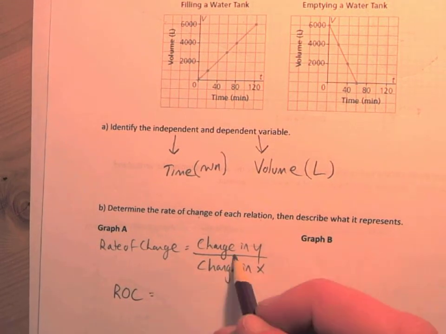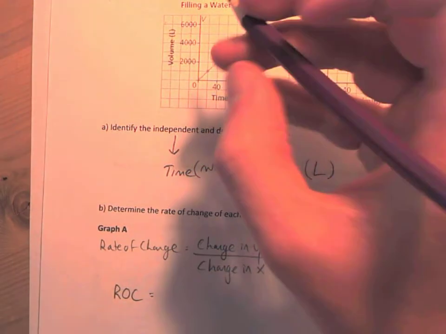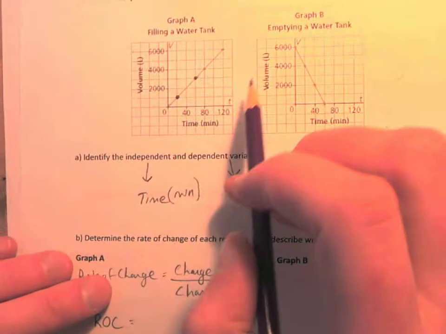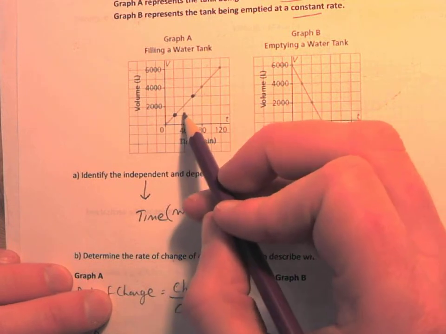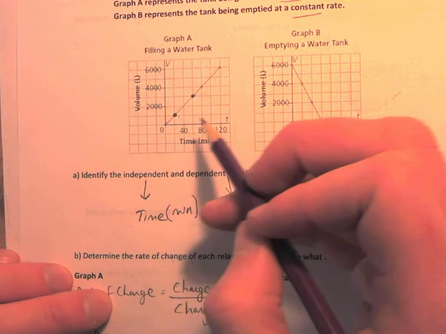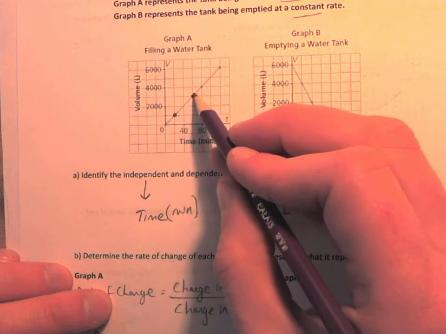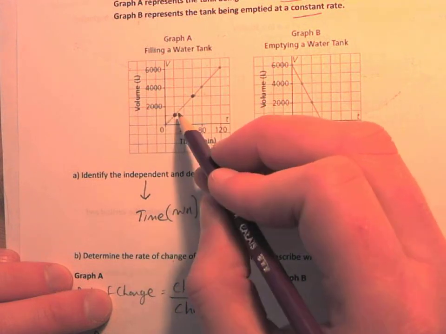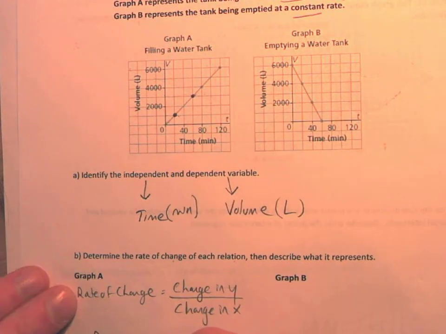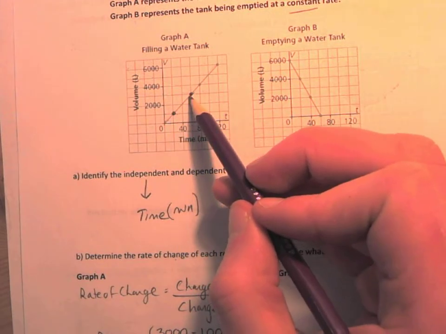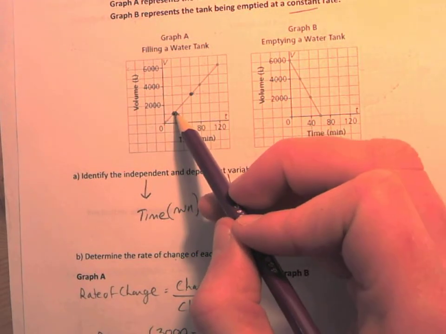is going to be, what's our change in y value? So what you do is you choose two dots, any two dots. You'll get the same answer no matter what two you choose. So I'm going to choose these two dots here. So if you look at this, our change in y values is we go from 1,000 to 3,000. So our change in y value is going to be the difference of those two y values, 3,000 minus 1,000.